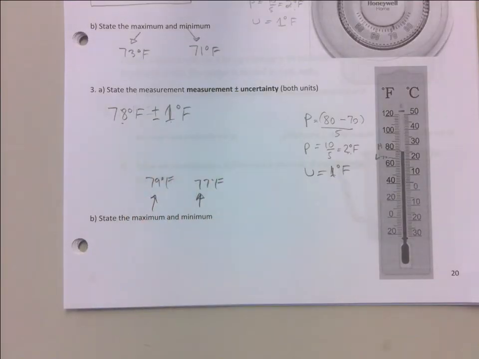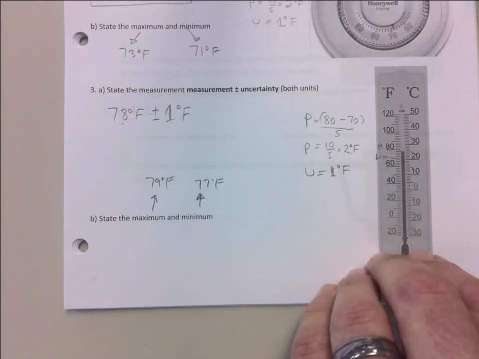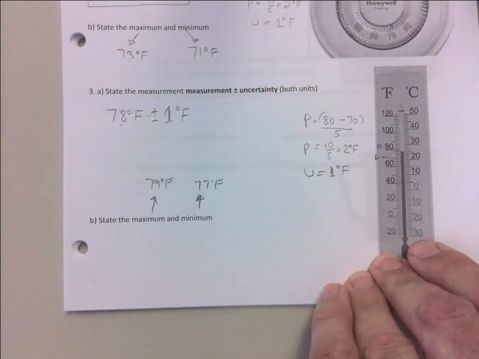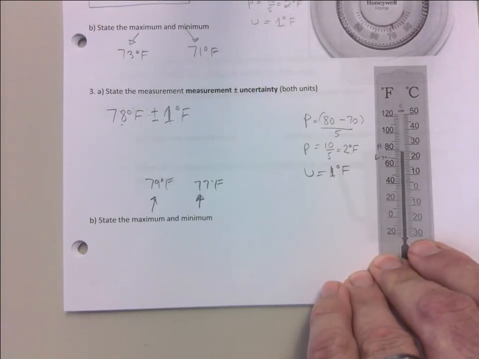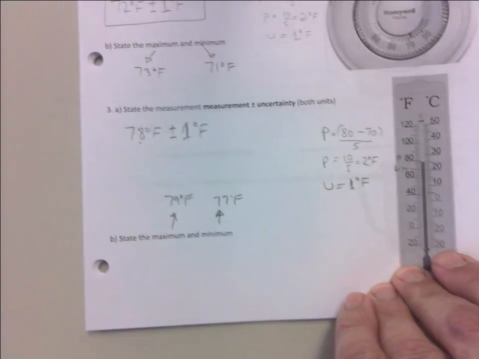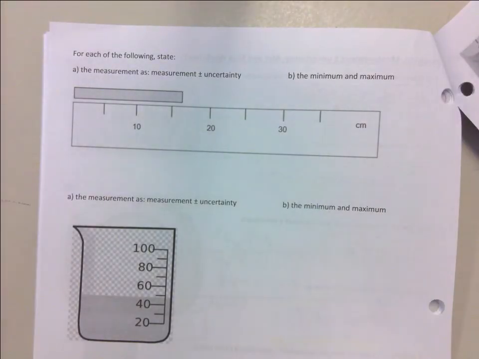We subtract to get the min. All right. I want you to try this one here. This page, measurement plus or minus uncertainty for every single one of them.